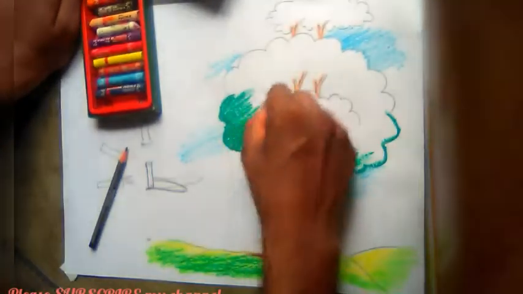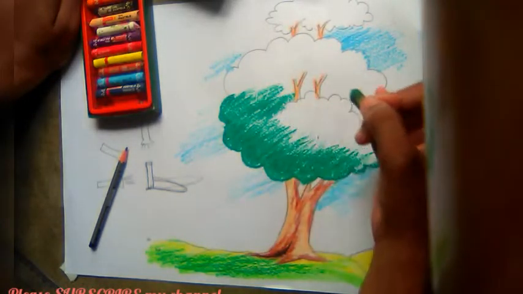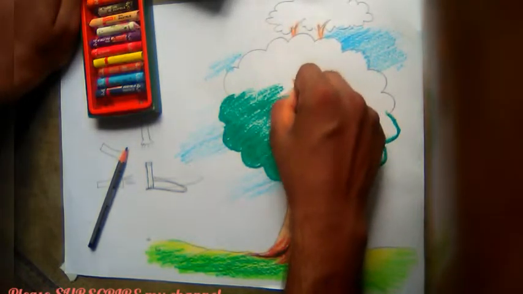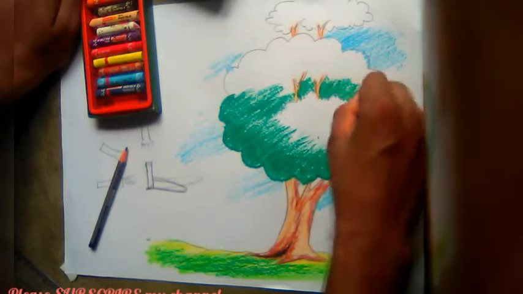This is the above portion of the tree, above leaves, which is nearer than these leaves. So you have to use light green or lemon yellow color in this portion.